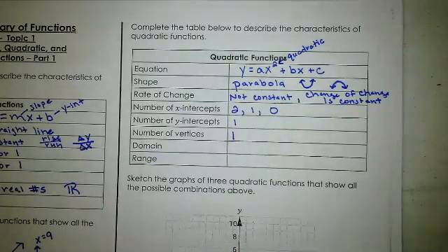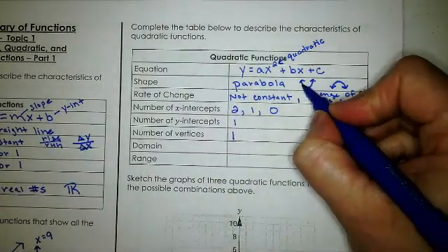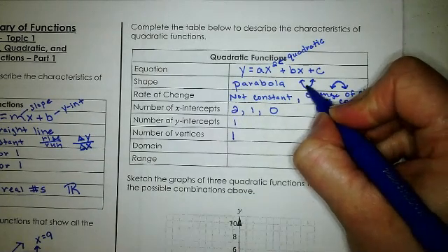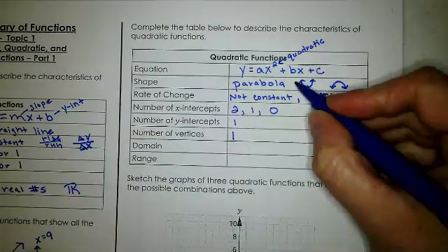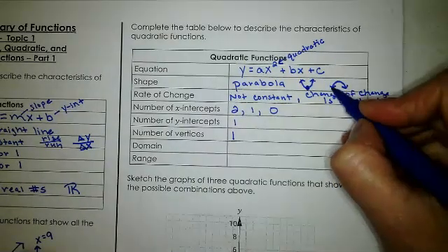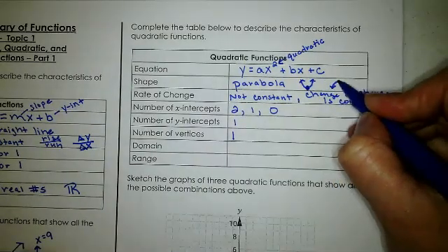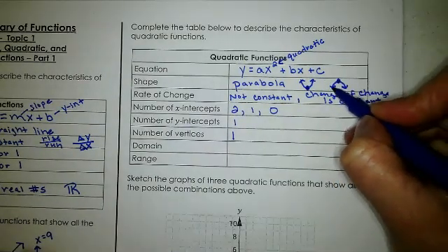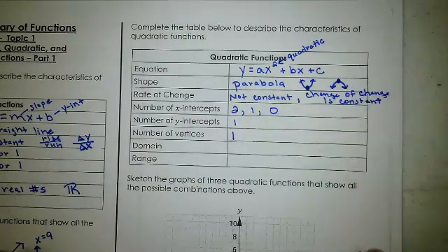So the vertex would be the turning point of your parabola. If your graph was opening up, the vertex would be at the bottom, where your graph switches from going down to up. If your graph opened down, the vertex would be at the very top. It's where your graph would switch from going up to down.